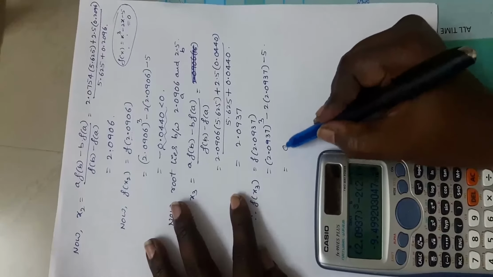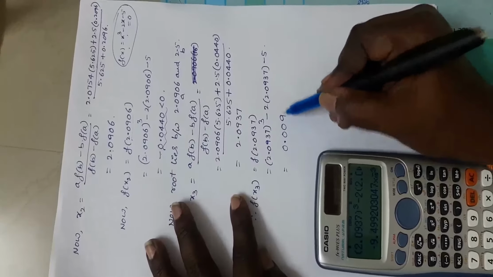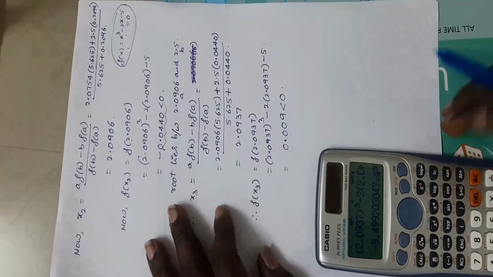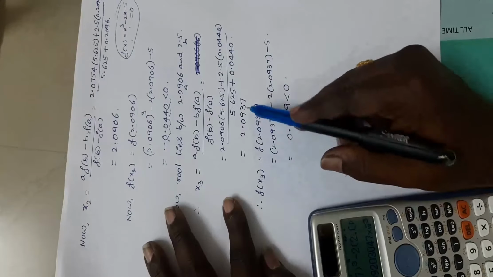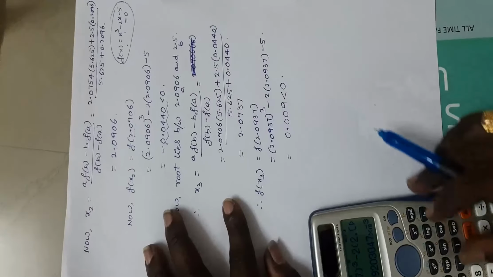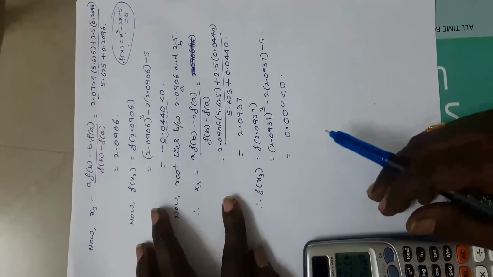So it is nothing but 0.009, which is also negative. So still x3 does not satisfy the given equation. That is why x3 is also not a root for the given equation. So we have to find out the next better approximation also.